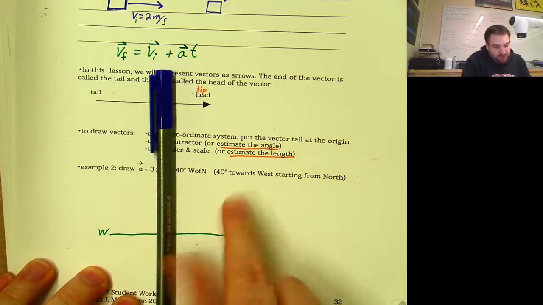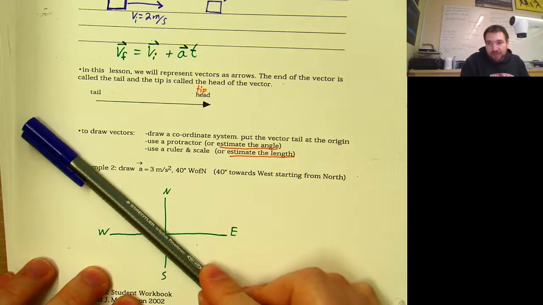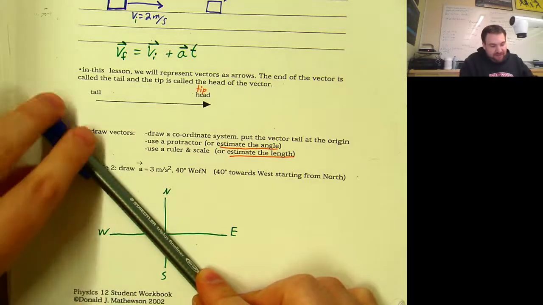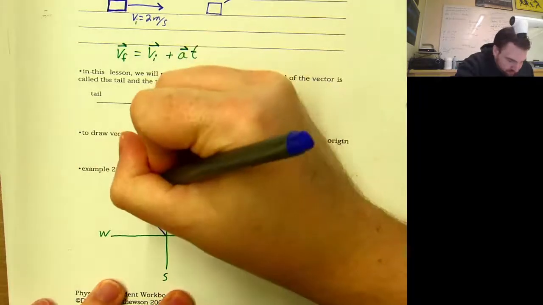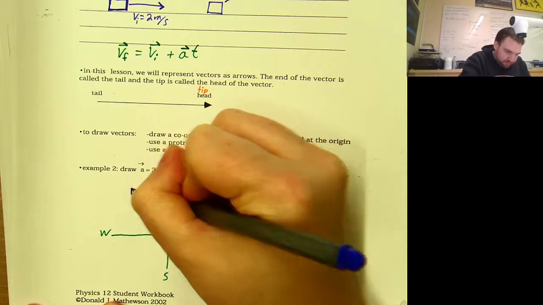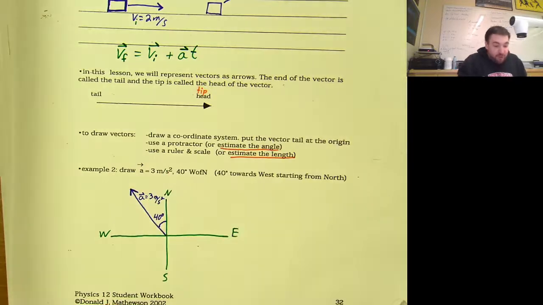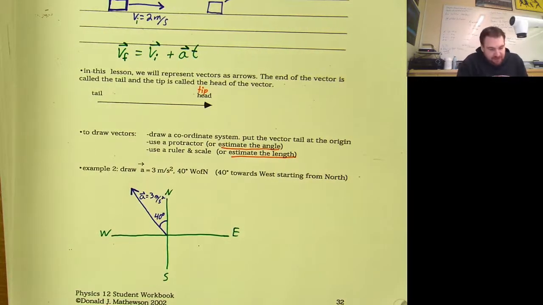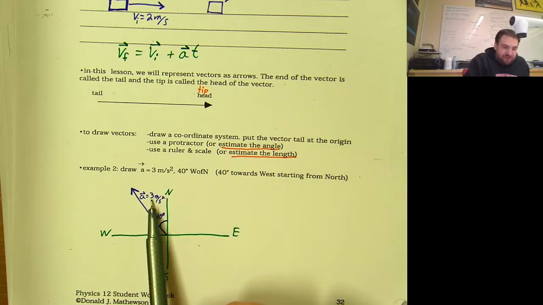Because we're starting at north and we're going west of it. Now, perfectly like that would be 45 degrees. So just a little bit back is going to give us our 40 degrees. And so we're going to call that a 3 meters per second squared, and we're going to label this down here 40 degrees. So that is how I would draw an acceleration vector that's 3 meters per second squared, 40 degrees west of north. And the length of this vector directly corresponds to that value.